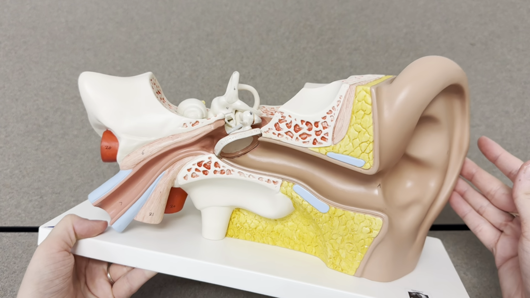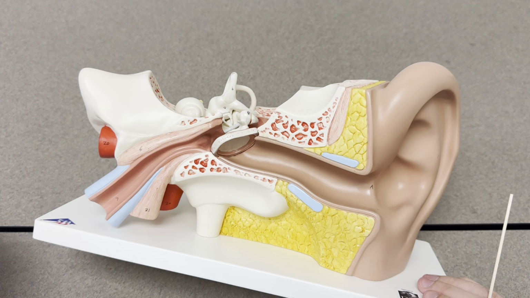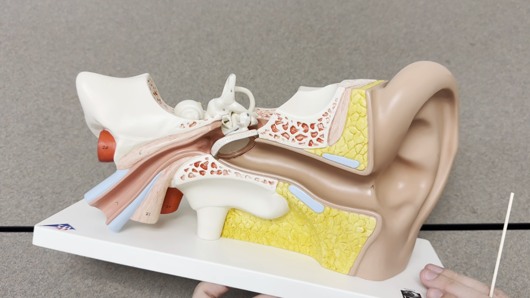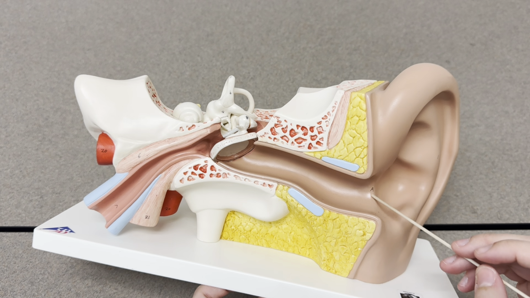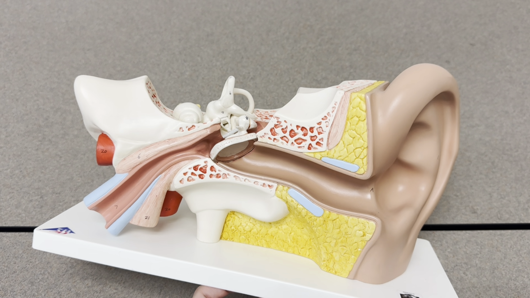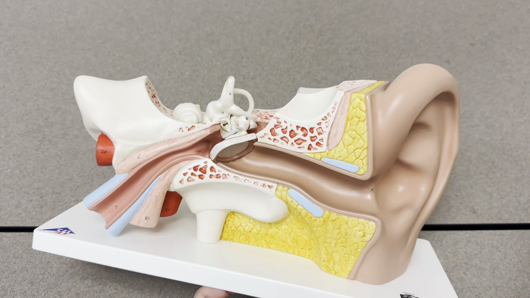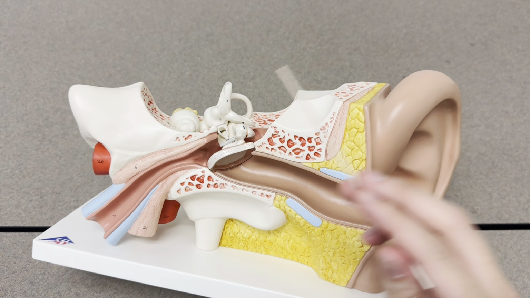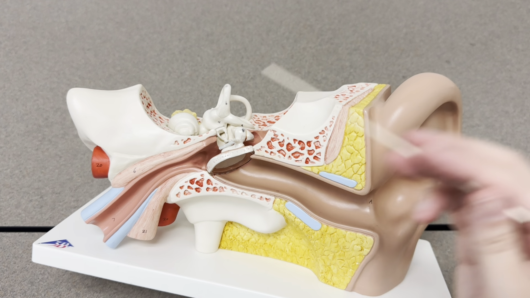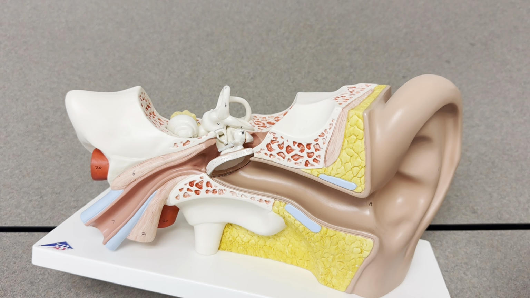Next, let's talk about the ear. Starting with this outer ear here, we have this structure, which is going to be the auricle or the pinna. We also have this structure right here, which is going to be the external auditory meatus. We're also going to have this here, which is going to be the auditory canal, not to be confused with this structure here, which is the auditory tube. It's also called the eustachian tube or pharyngotympanic tube. Additionally, we have this right here, which is going to be our tympanic membrane.